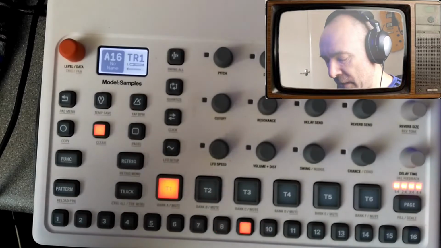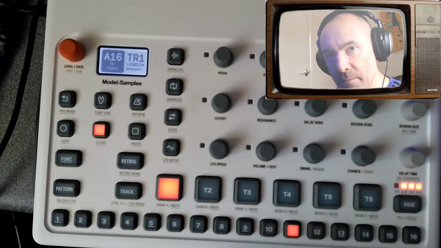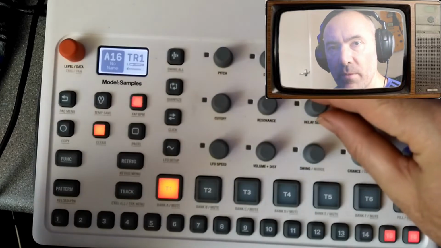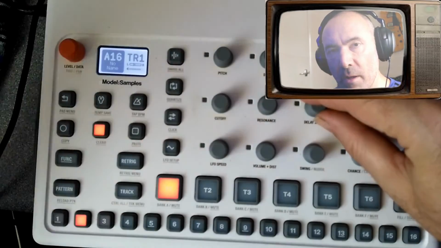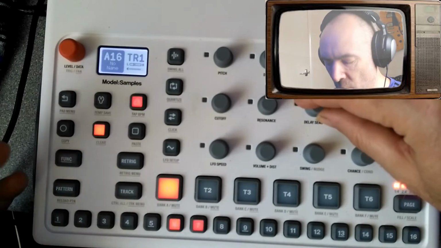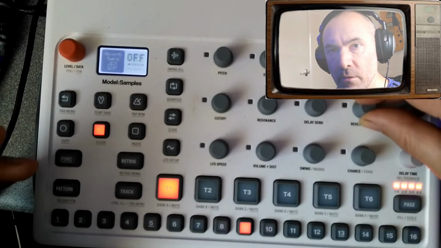But there's a couple of other things that we can do just to add a bit more. So, next job, we want it to reverb and just create some space. So I'm going to put the reverb on.